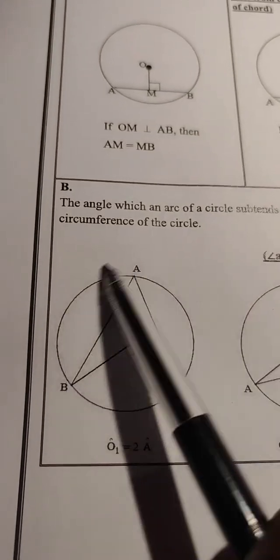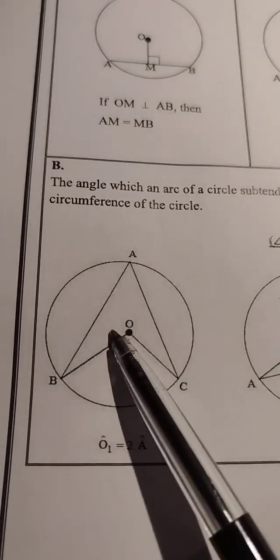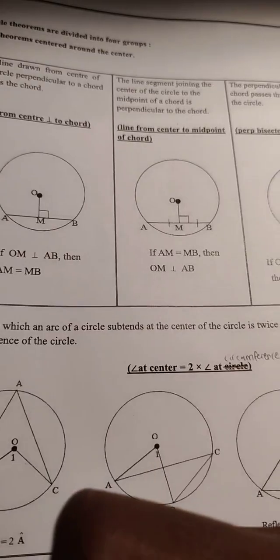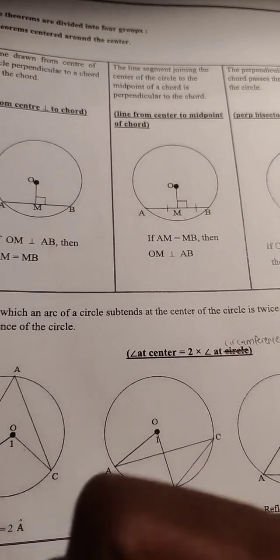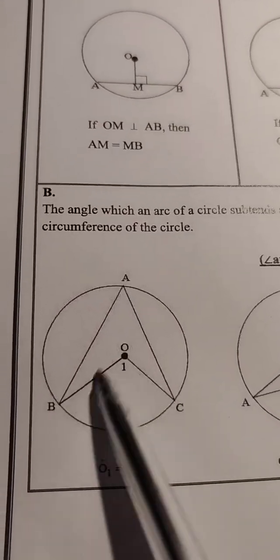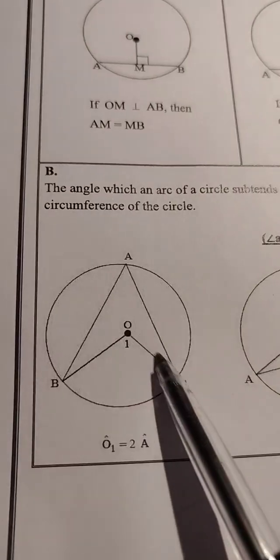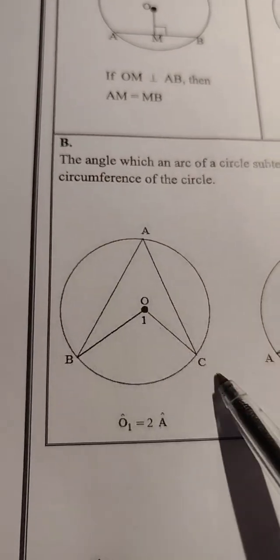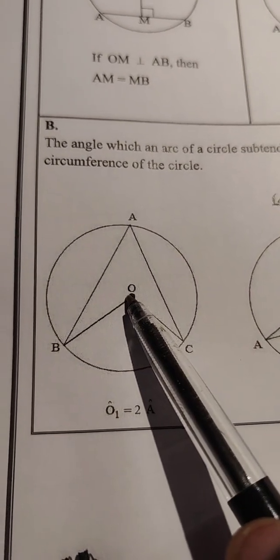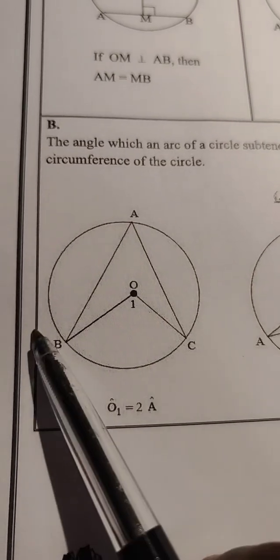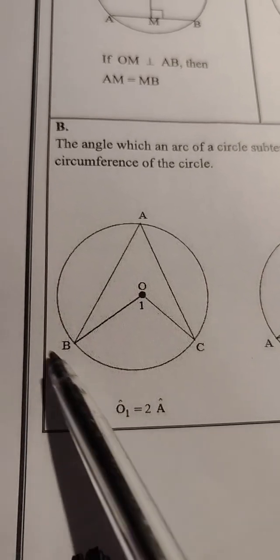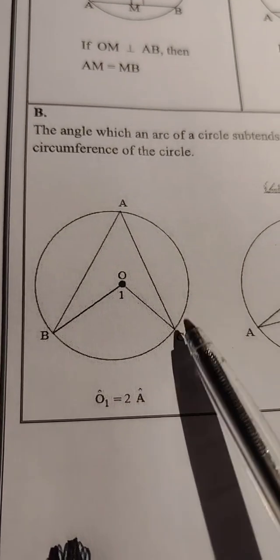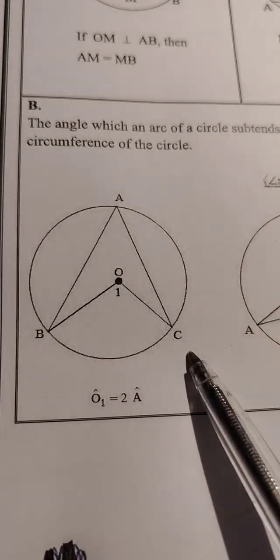We have this first diagram which represents our arrowhead. This first diagram has how many points or vertices at the circumference? There's 1, 2, 3, then 1 at the center. The arc that they are talking about is arc BC. Arc BC subtends this angle at the center. The same arc subtends angle A at the circumference.